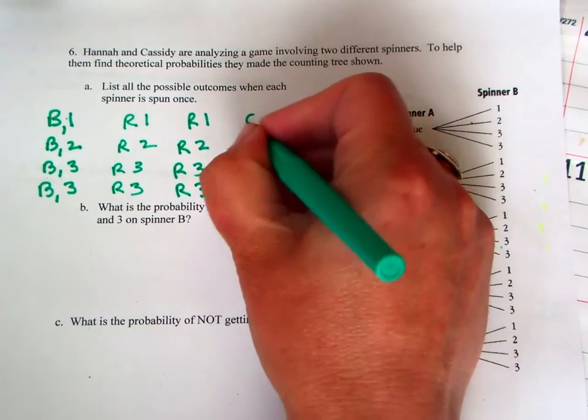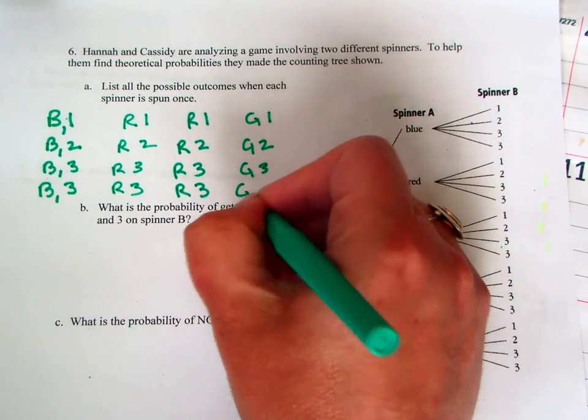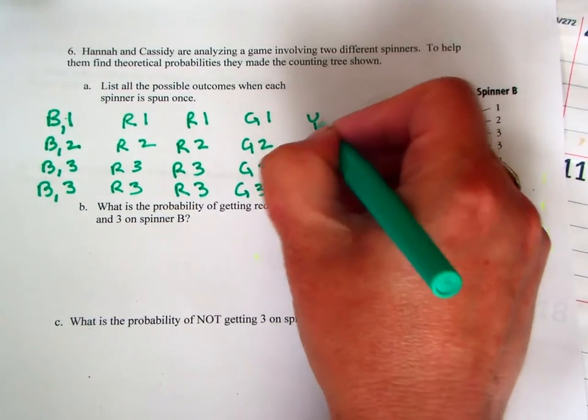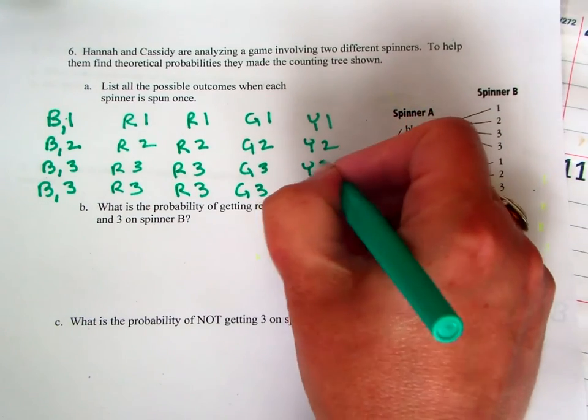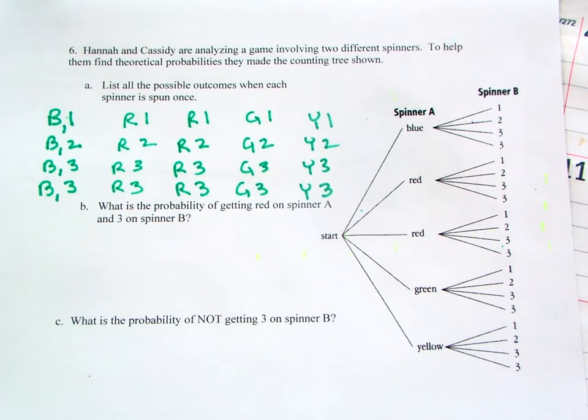Okay, and then you've got a green 1, green 2, green 3, green 3, and same with yellow. Okay, again, the point being that there are multiple ways to look at probability, but generally a lot of it is organized counting, at least early on. Later on, there are shortcuts for a lot of things.